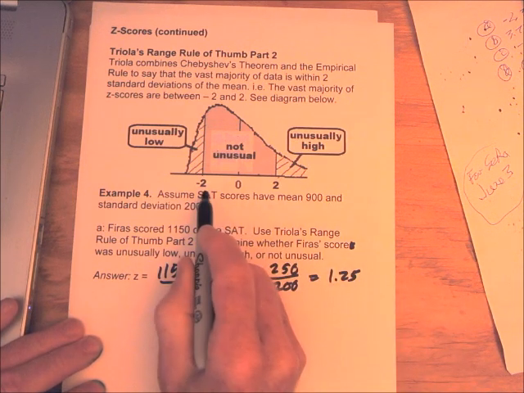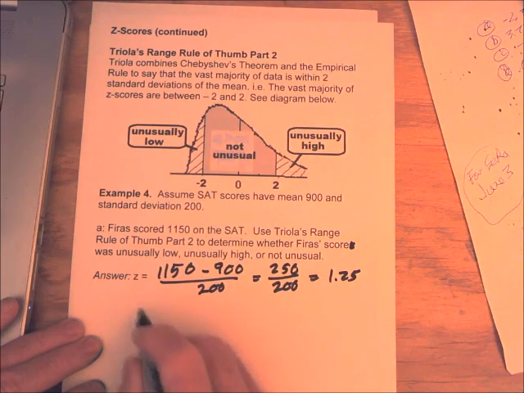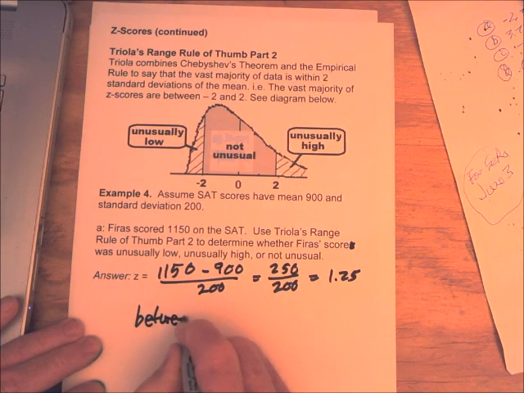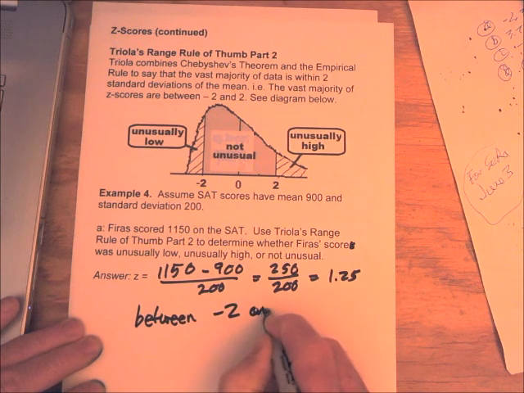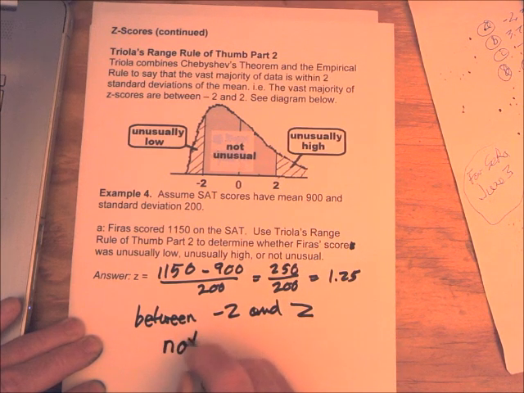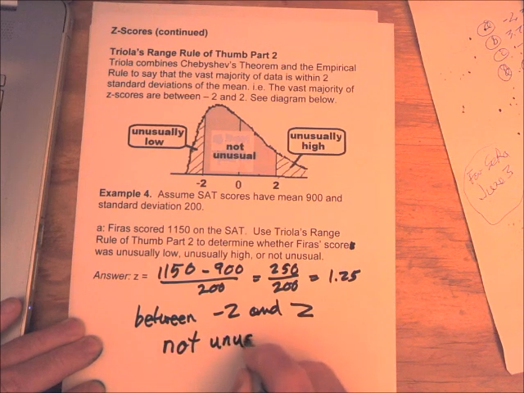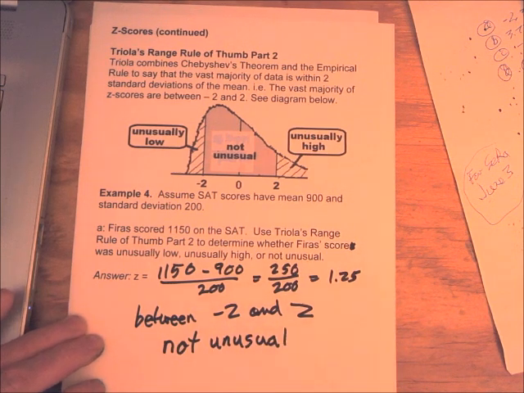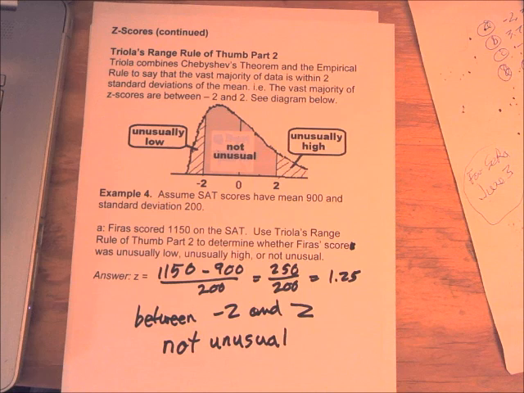So that 1.25 is between -2 and 2, so it's not unusual, according to Triola's range rule of thumb.